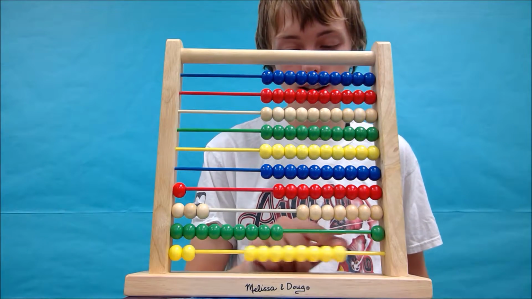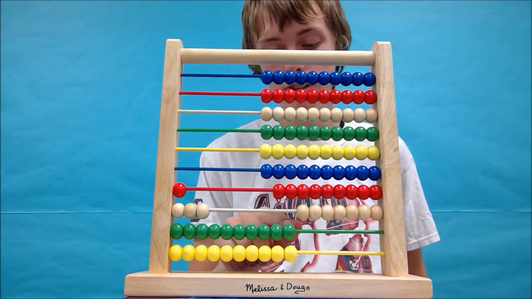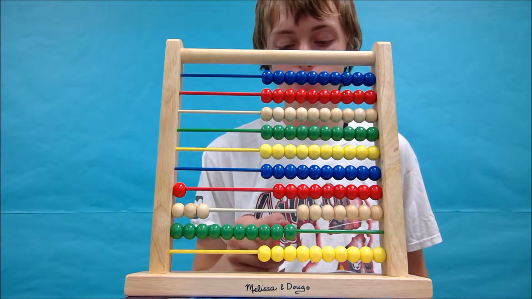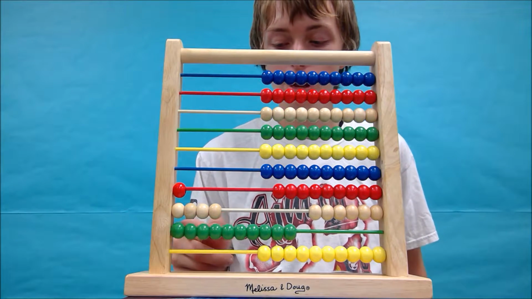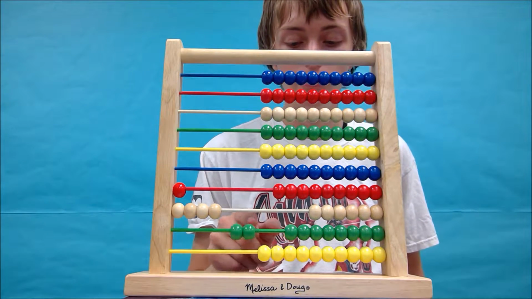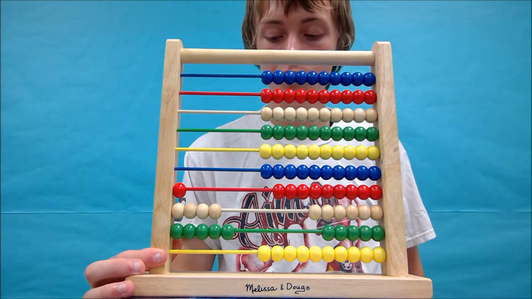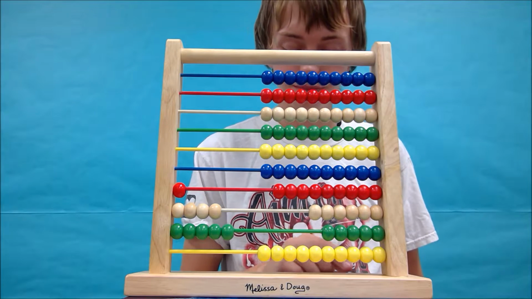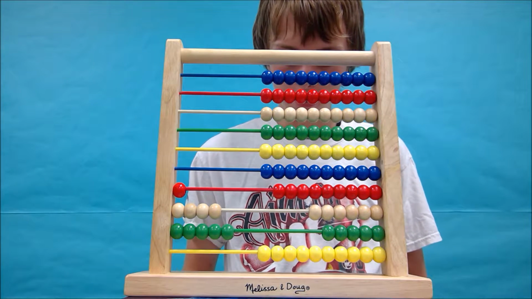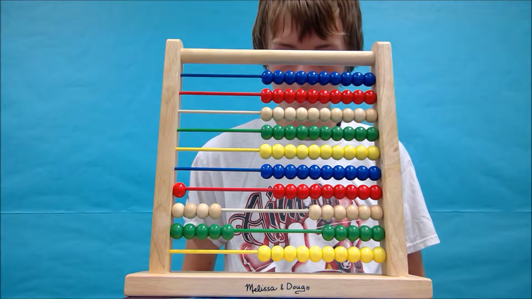2, 4, 6, 8. Move 1 10 over, move the 10 ones back, move 1 100 over, move the 10 tens back, and we have to get 5 more. 2, 4, 5. Didn't write down a number there because we didn't start from anything. All right, this is our 25 point.